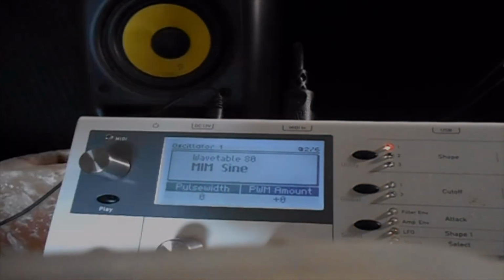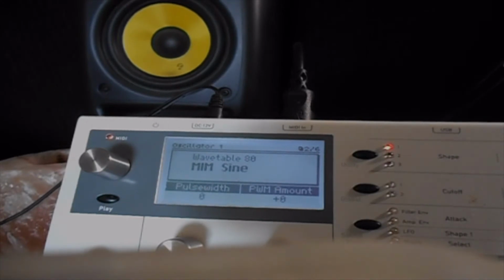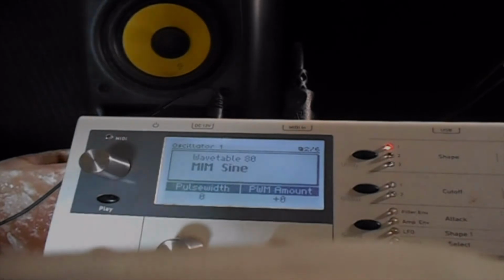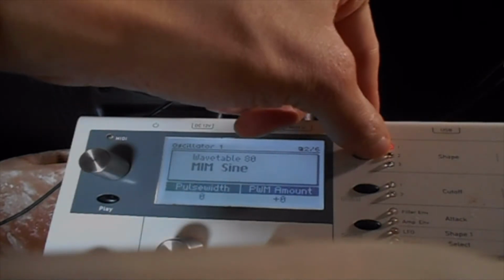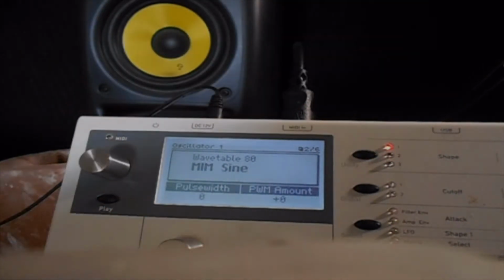Turn the pulse width down to 0 for that though. That's real beefy, right? I mean, that's really beefy.